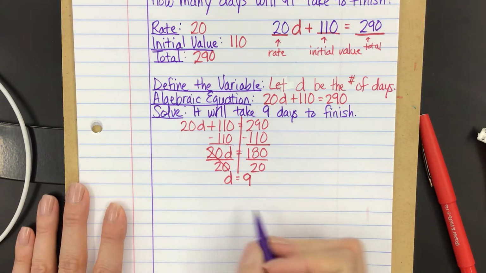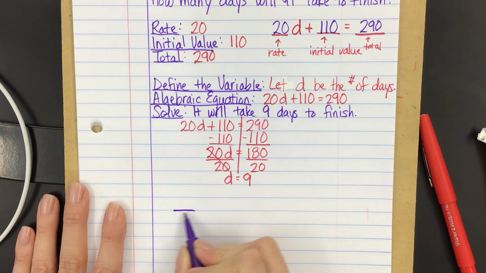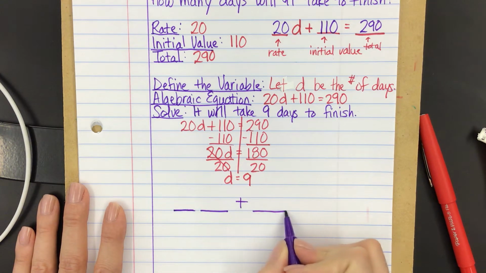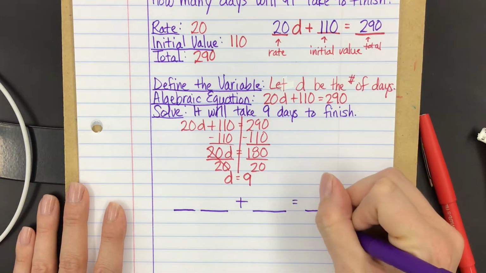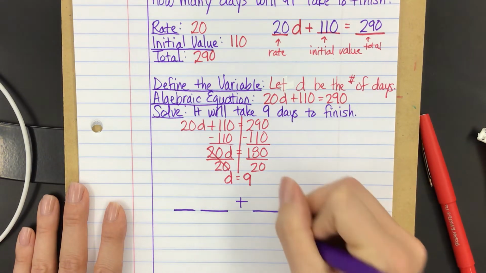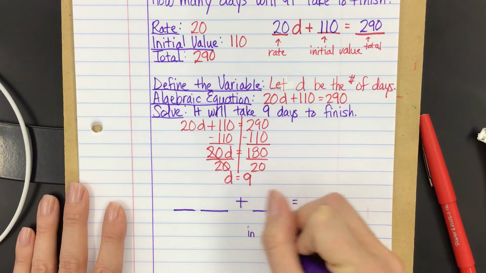So when you're filling this in, you have these things happening. You have 2 things multiplied together, plus or minus something, is equal to something. It's always going to be in this form. This right here is always your total. This right here is always your initial value, or what you start with.